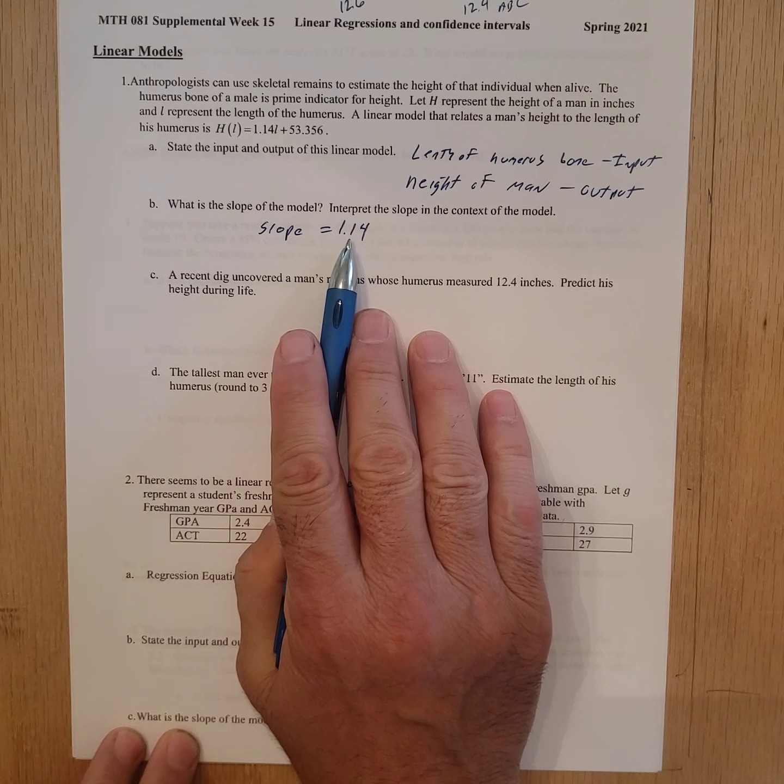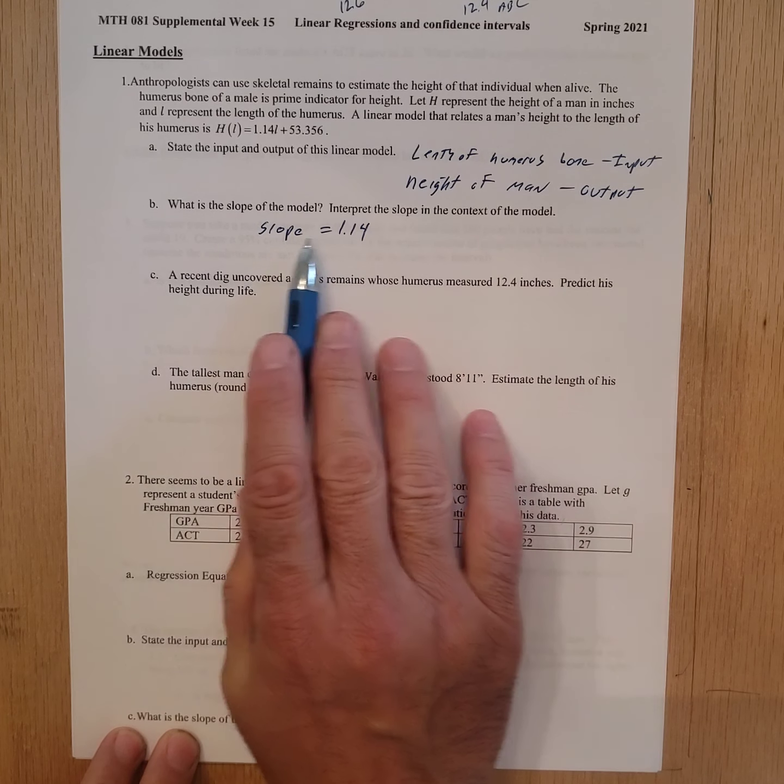And what does that mean? Okay, so interpret the slope of this model.